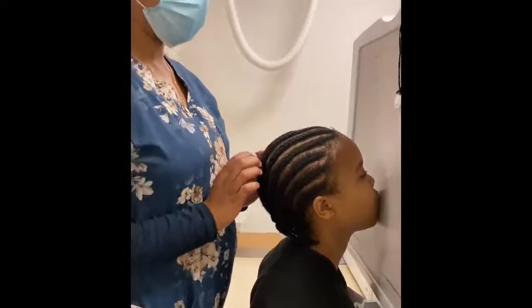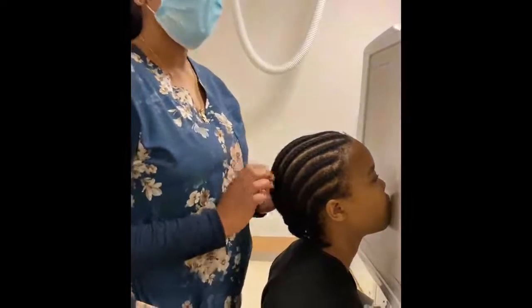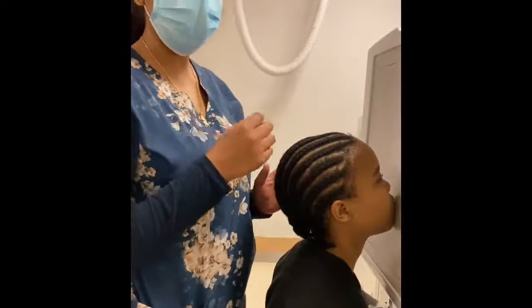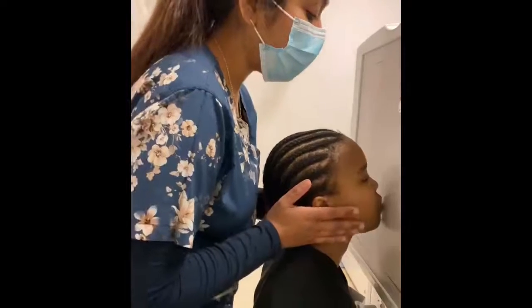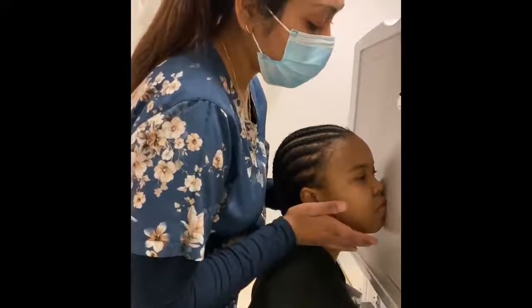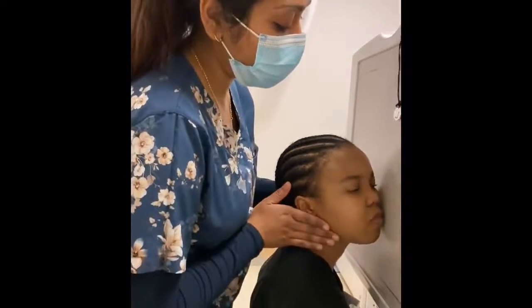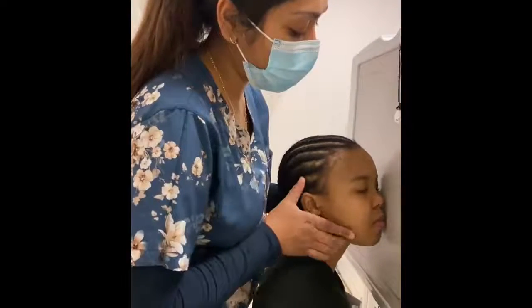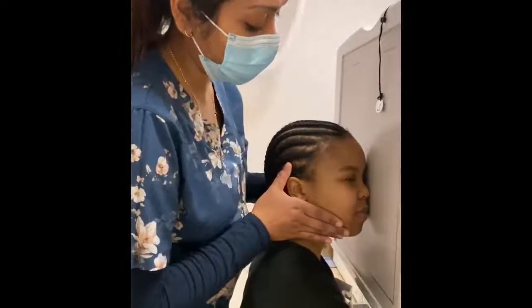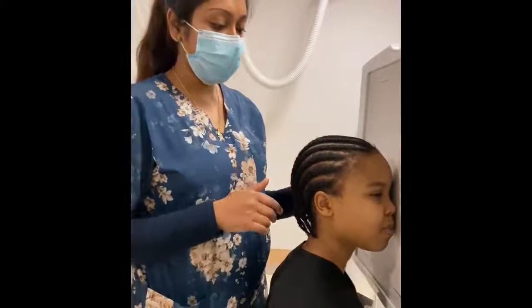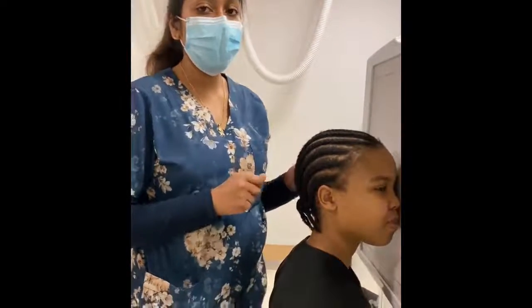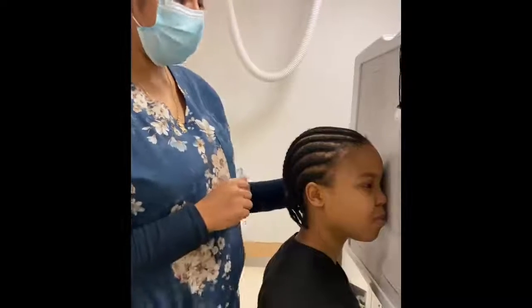From this position, we need to adjust the patient's head so that the patient's chin, cheek and nose are against the image receptor. So I'm going to turn my patient's head and adjust it so that the chin, cheek and nose are against the image receptor. It is a bit uncomfortable for the patient, so remember to be gentle and careful of how you're positioning.